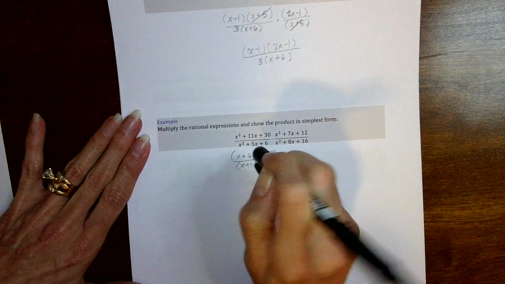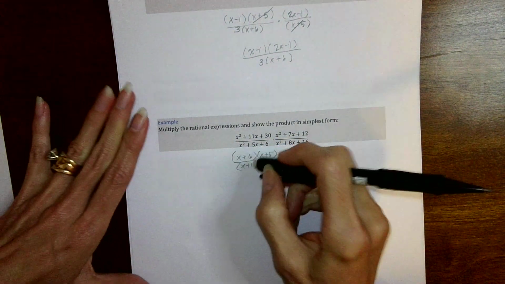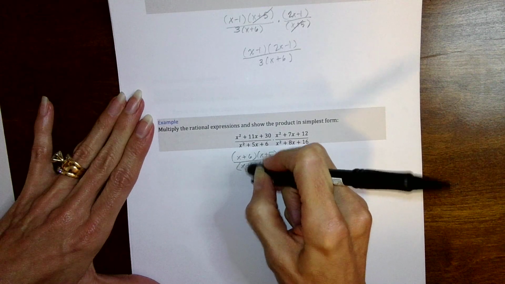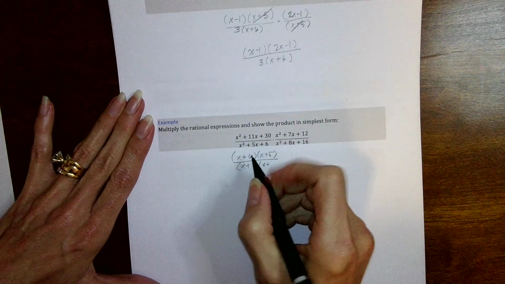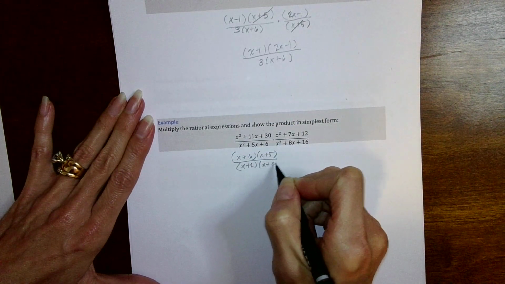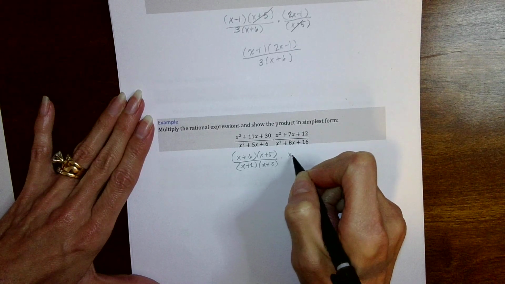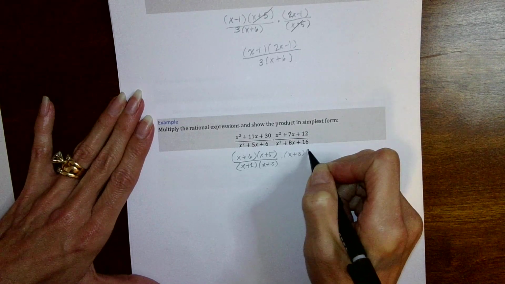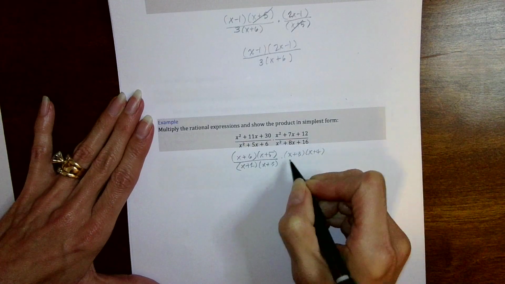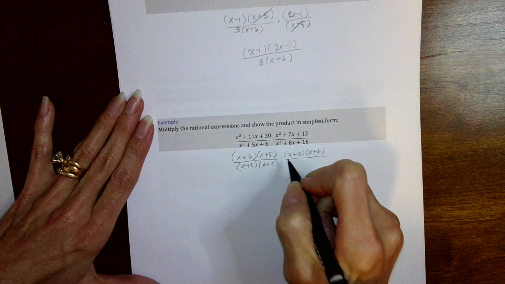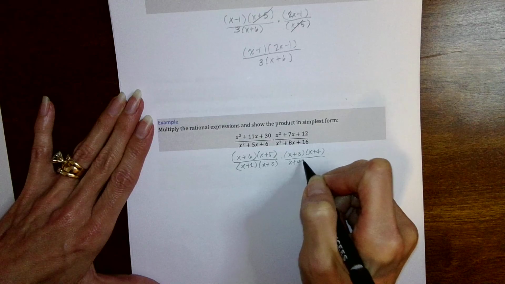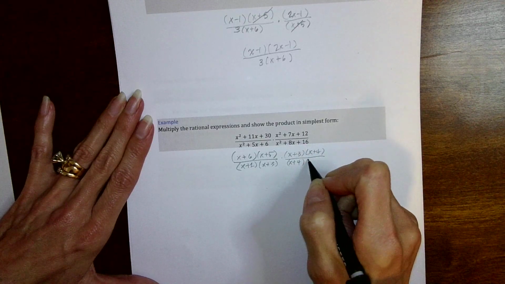It's x plus 2. I just thought that would give me too big of a term in the middle. So that's x plus 2, x plus 3. And then this is x plus 3, x plus 4, and x plus 4 times x plus 4.